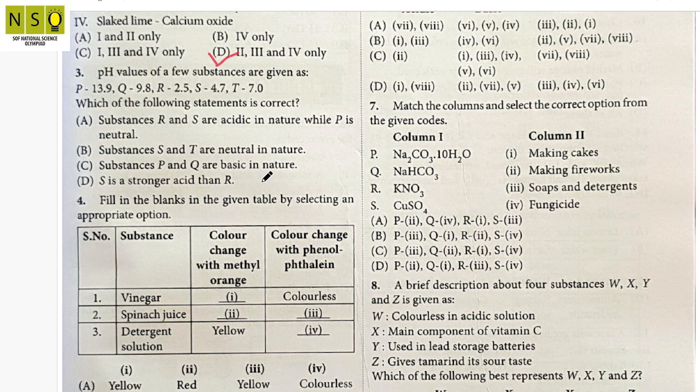So the lower the pH value, the more acidic the substance is, and the higher the pH value, the more basic the substance is. So the correct answer is option number C, which says that substances P and Q are basic in nature because P and Q have higher pH values.